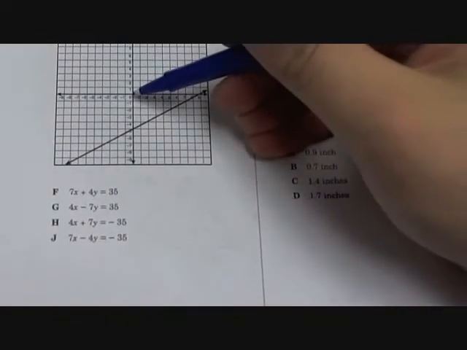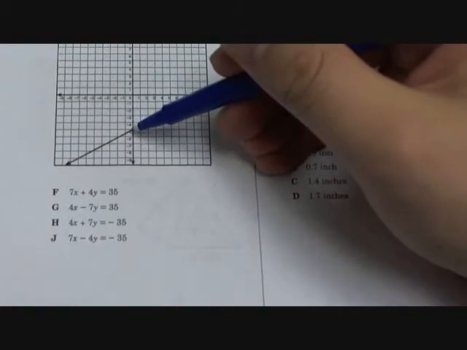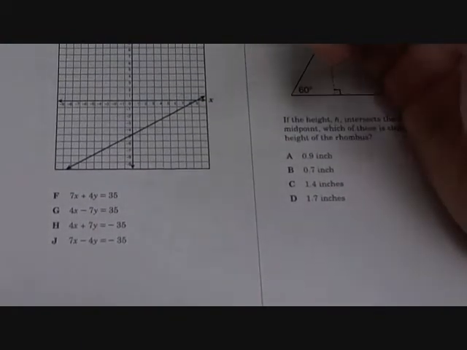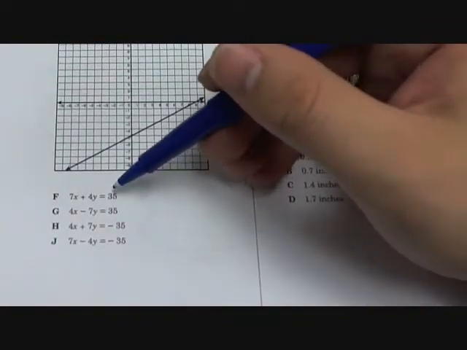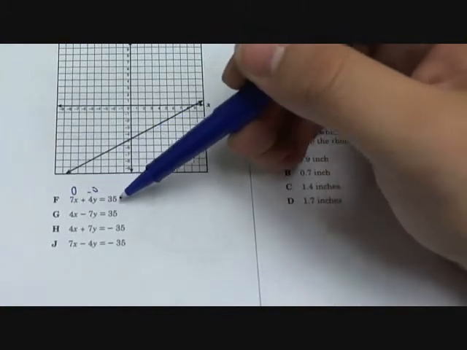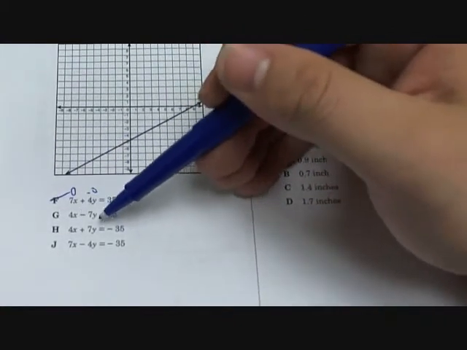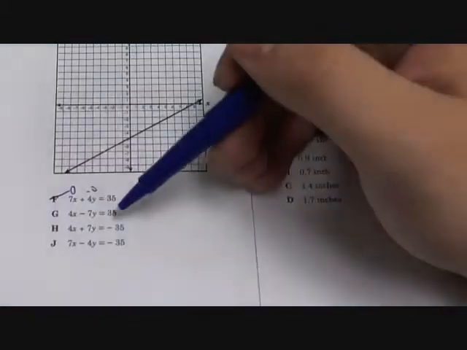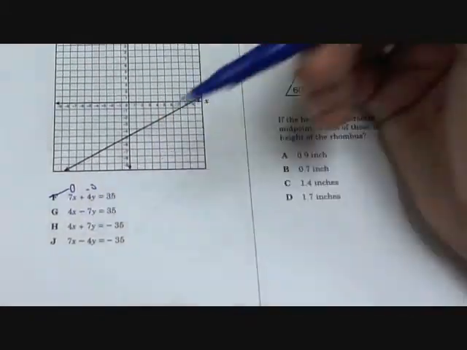So when x is 0, y is negative 5. So plug in 0 for x and negative 5 for y. And then they gotta equal to these two numbers. Plug in 0 and negative 5, you get negative 20. It's not that. 0 minus negative 35. Negative 7 times negative 5 is 35. So that's right. That stays. This one stays as well.